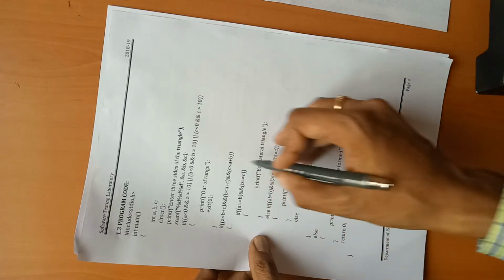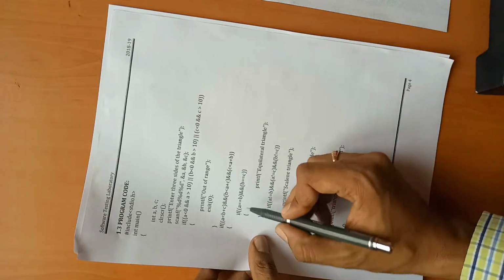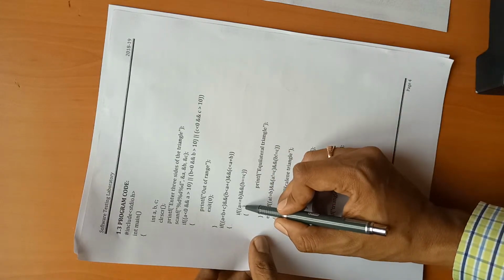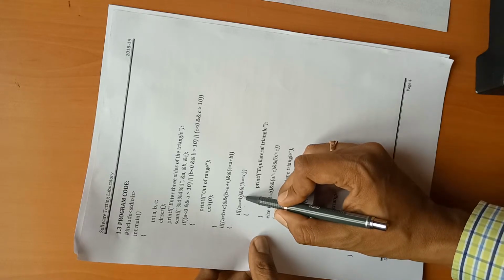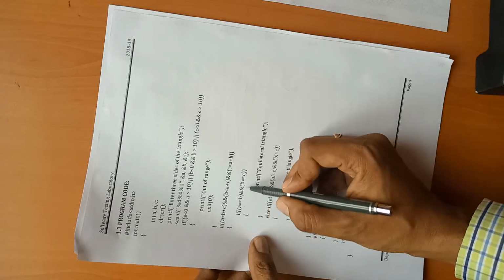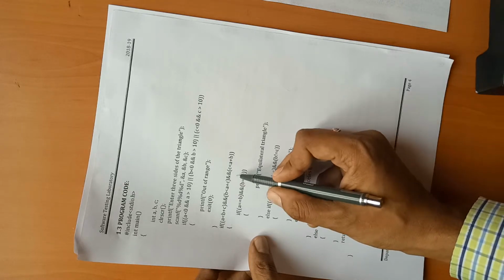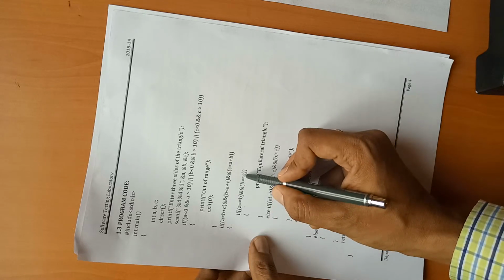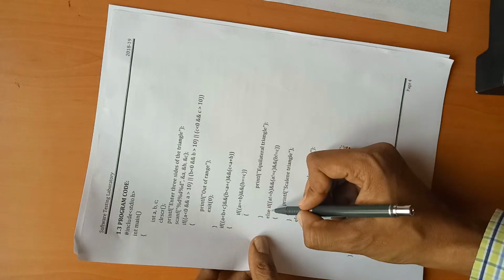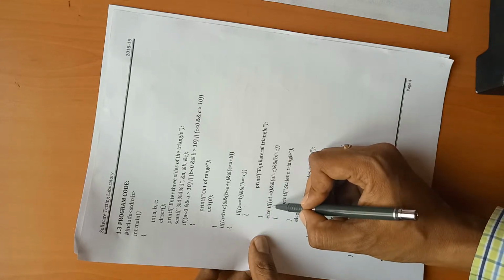It checks which type of triangle it is. Check the values: a value is 5, b value is 5, the first condition is met. Then b value is 5, c value is 1, the second condition doesn't hold, that is 1 into 0, that is 0. It comes out of the loop and goes to the else if statement.